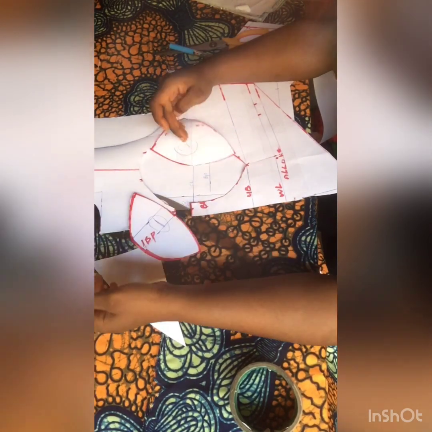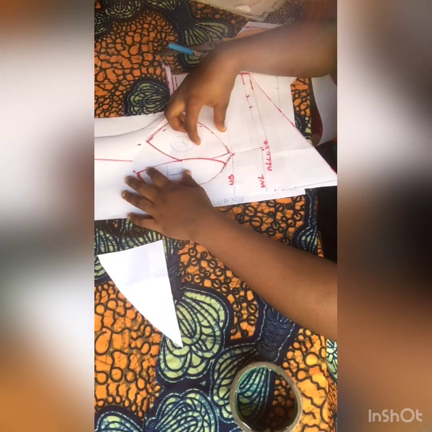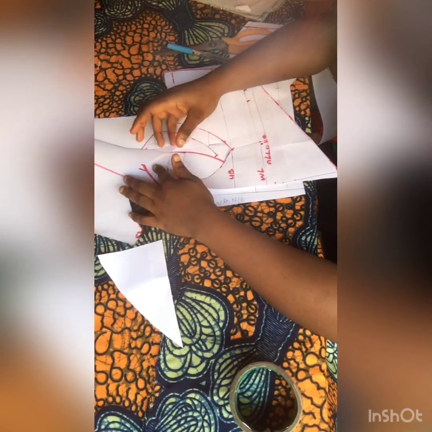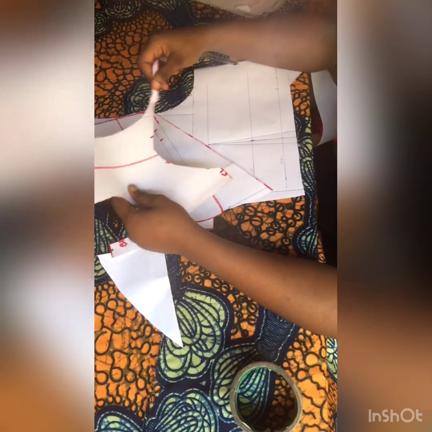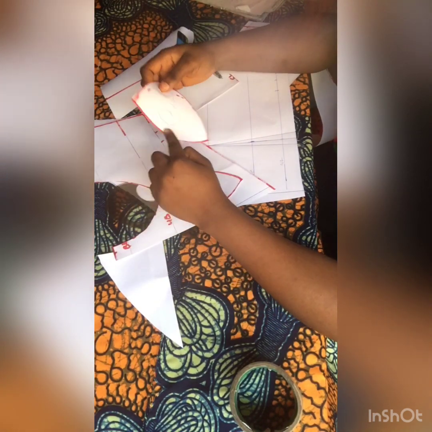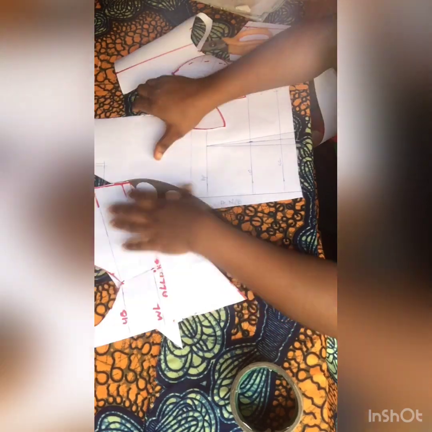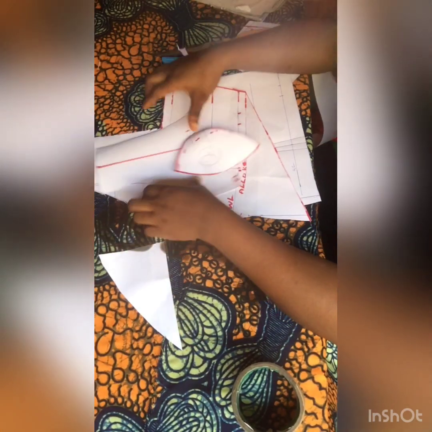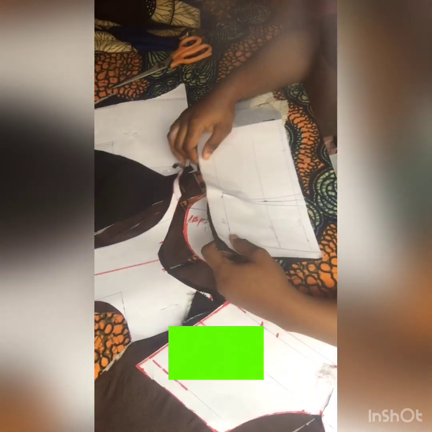So I just label this to know the parts that will be going towards our center front, and the part going towards our side front, that's towards the armhole part. Okay, so I'm going to cut this on my main fabric, and I'll be adding stitching allowance all round, at least half an inch. And as you can see, I've already done this, and I added at least half an inch sewing allowance all around these pieces.